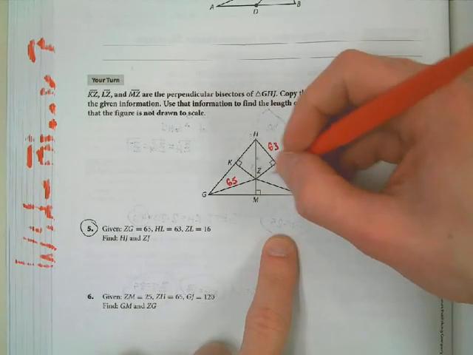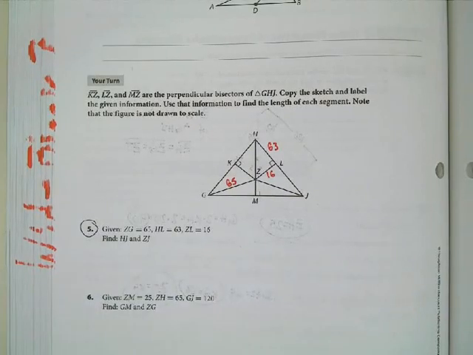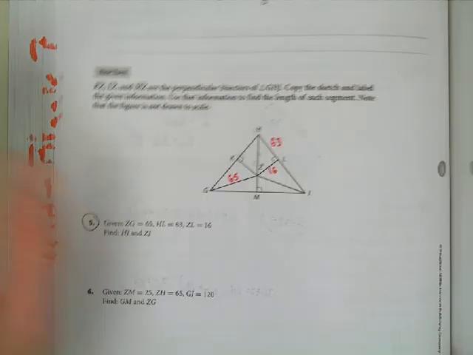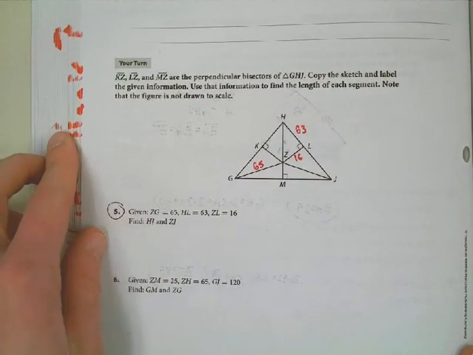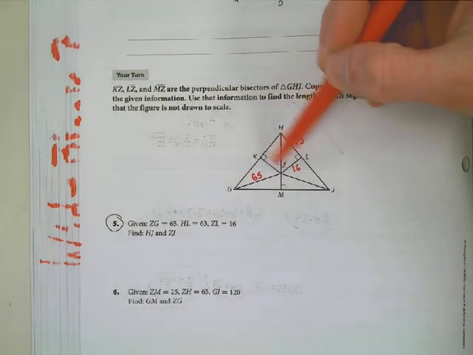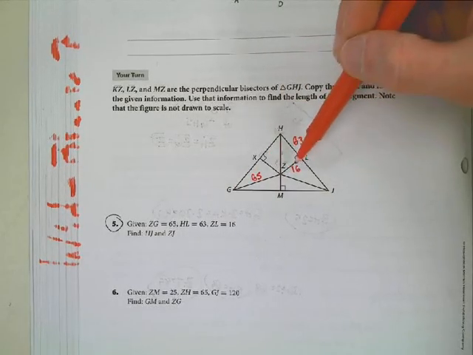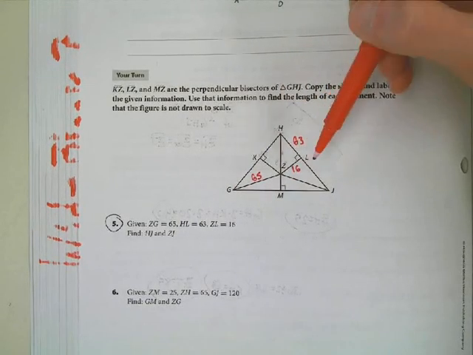So there's the labels. That's what you want to label there. Listen, please. We're told that KZ is perpendicular bisector of that side right there, right? ZL is a perpendicular bisector, and ZM is a perpendicular bisector as well. So we want to find the length from H to J.